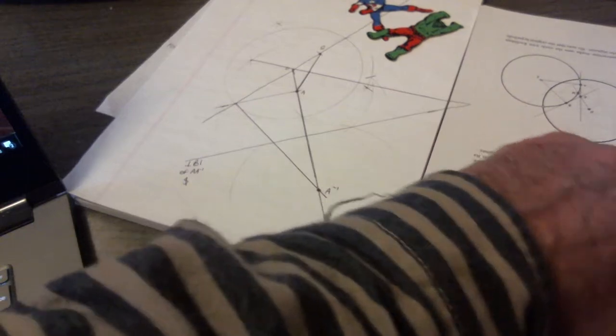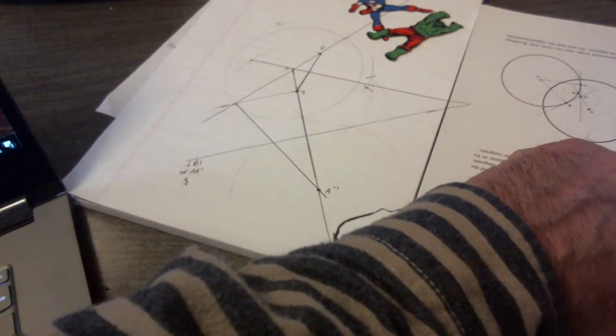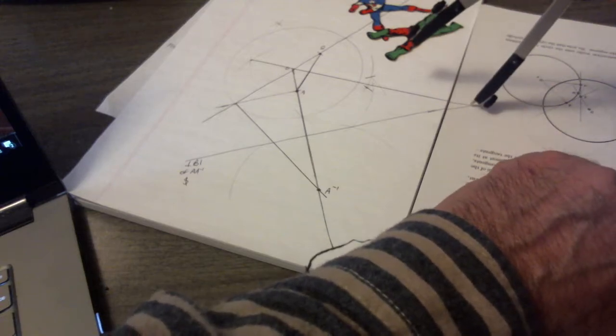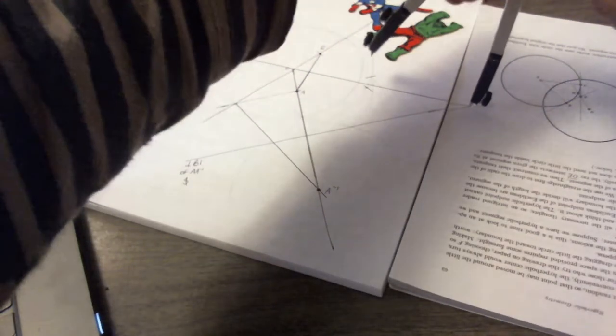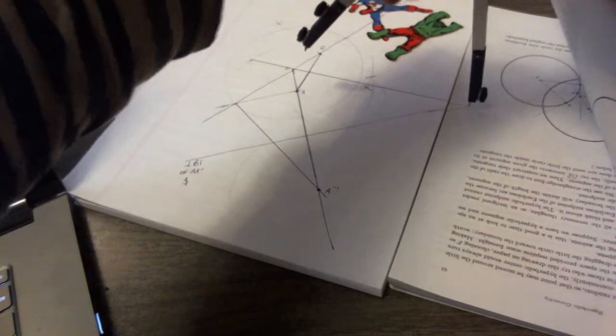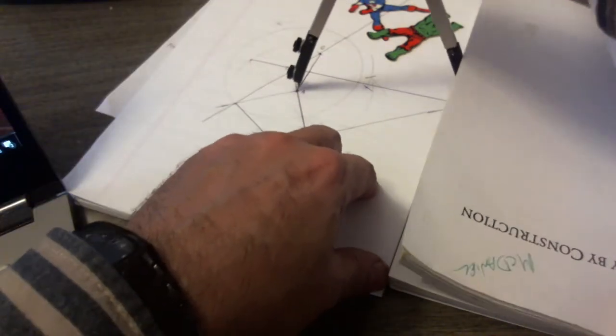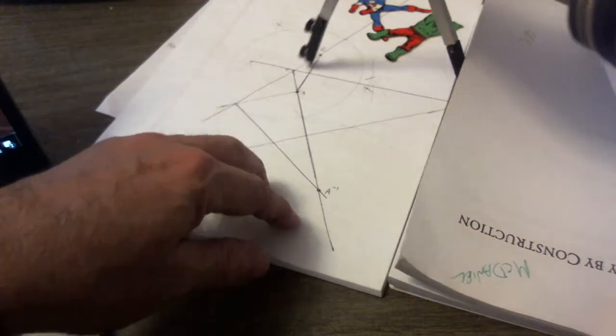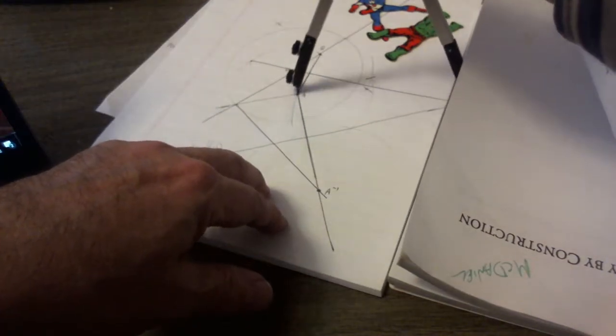I should have used a ruler. I know, I just want to get this thing done for you. That's the point, and I want to get this compass to hit both of these points, A and B. Is it going to hit both? Make it a little longer than it should. It's a little too long now. All right, so it's hitting B, it's hitting A.